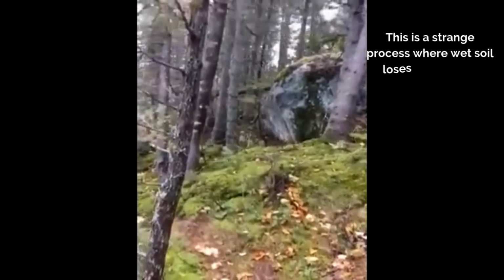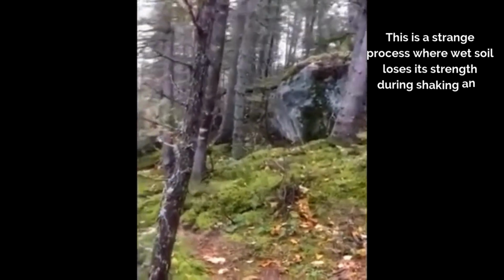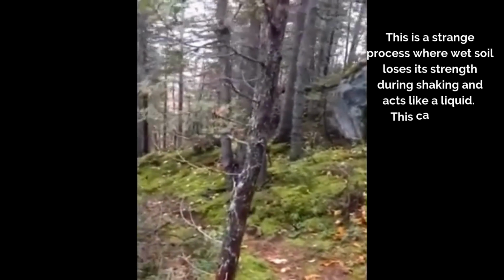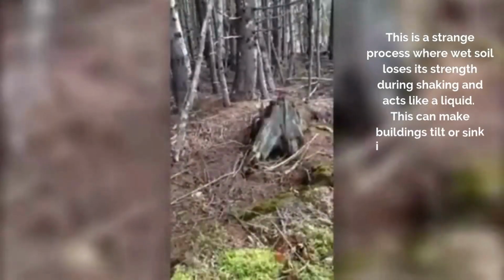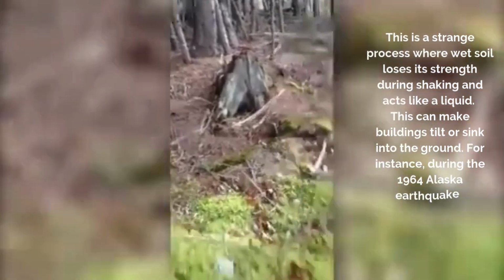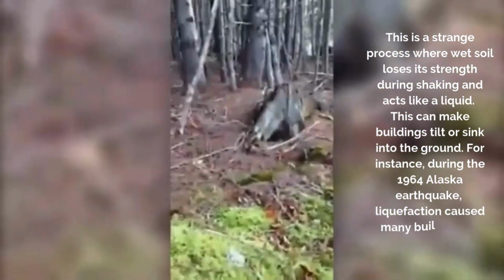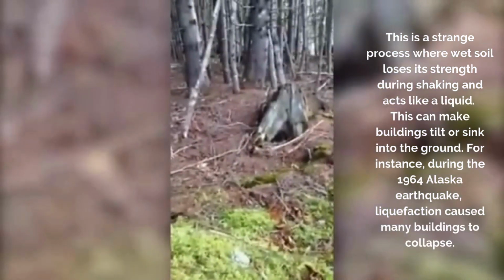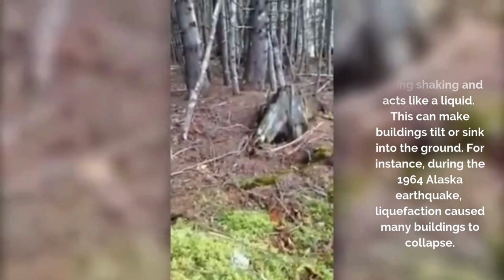Liquefaction. This is a strange process where wet soil loses its strength during shaking and acts like a liquid. This can make buildings tilt or sink into the ground. For instance, during the 1964 Alaska earthquake, liquefaction caused many buildings to collapse.